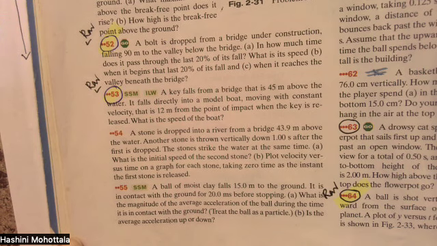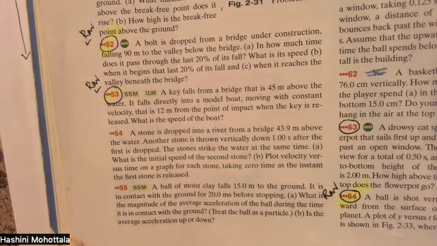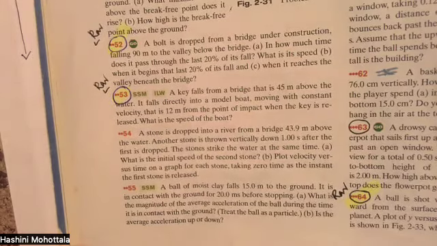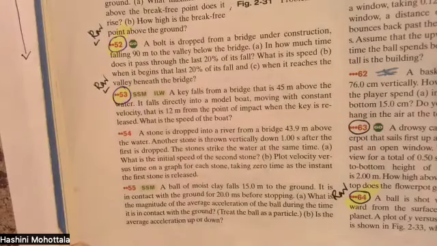Now, if you remember, at the beginning of the class today, I told you that after I introduce the vertical, I combine vertical and horizontal motions together. And this is one such place. A key falls from a bridge that is 45 meters above the water. And again, you have one of those magic words, the word fall here. Fall means initial velocity is 0.